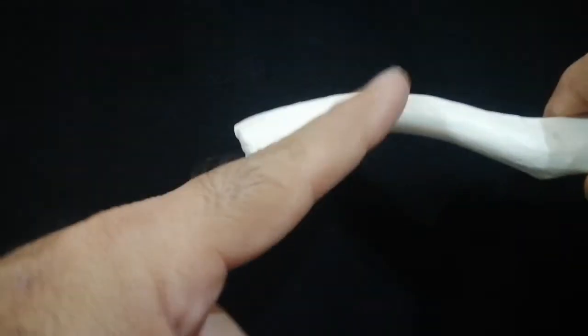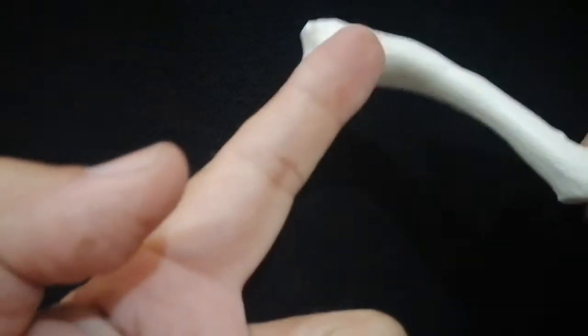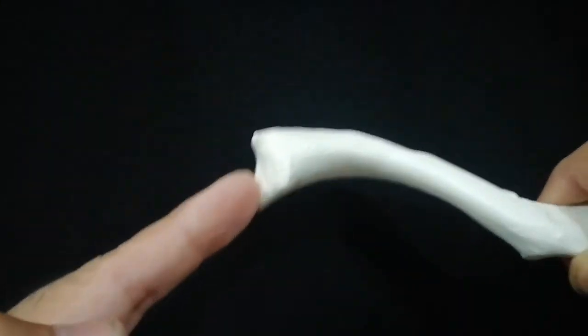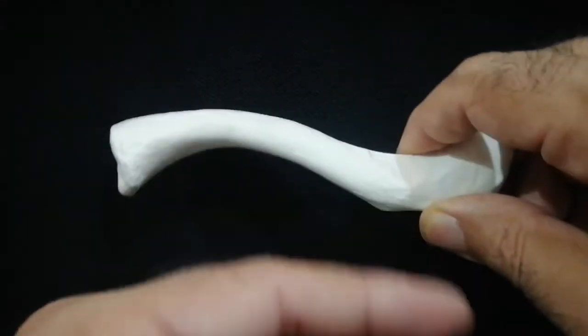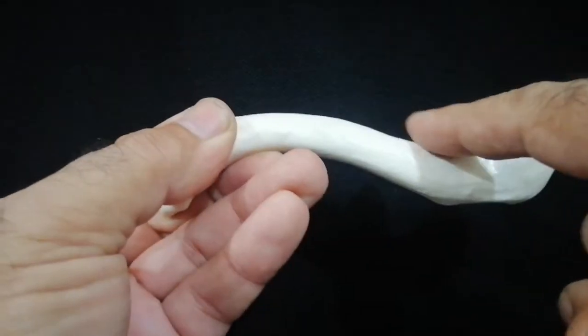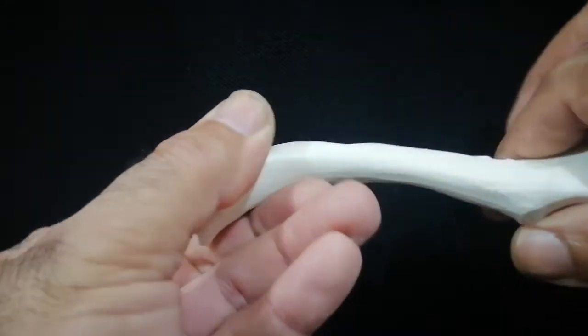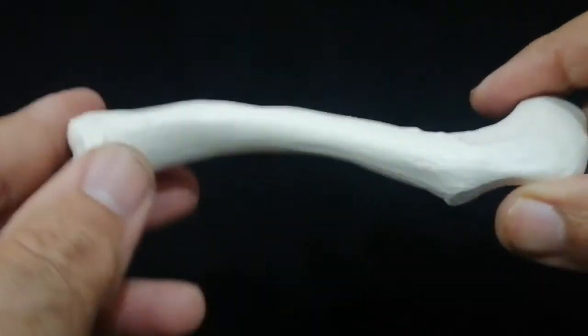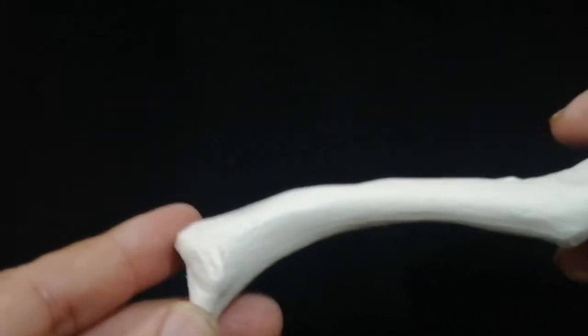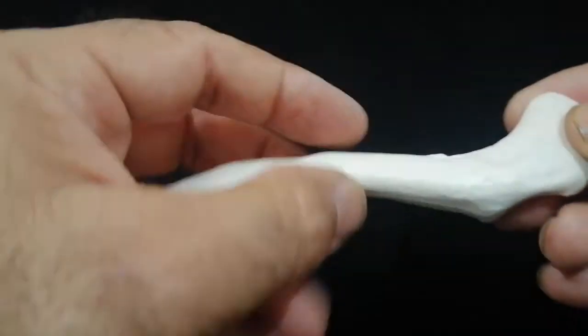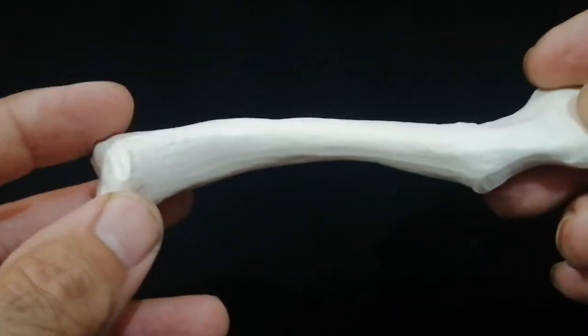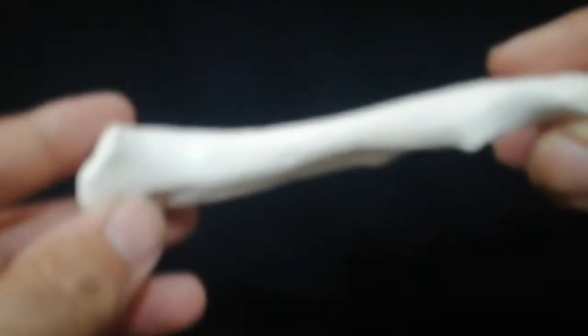You can see that because it is convex on this side, this quadrangular side, this is the medial end. On the medial end it is convex forward. On the lateral end, you can see here it is concave forward. So this is the anterior side, this is the posterior side. Another difference, this medial-lateral we have seen, anterior-posterior we have seen. Another difference is superior-inferior.